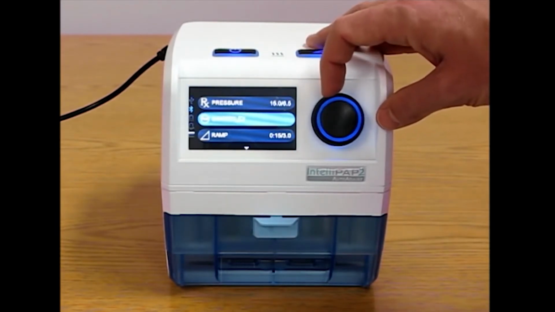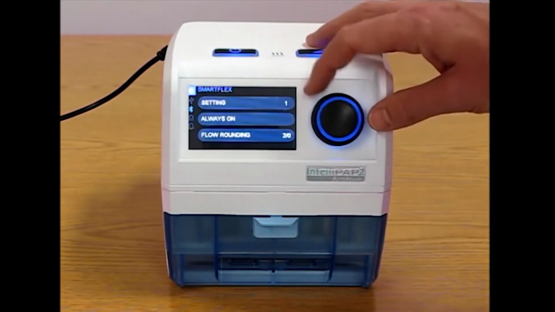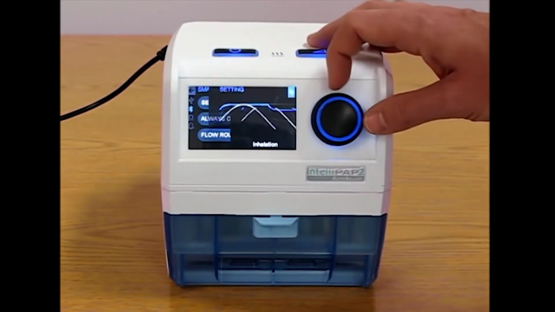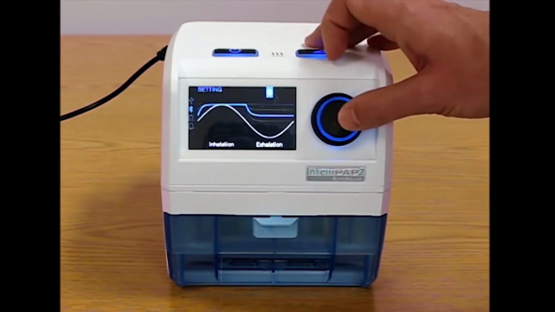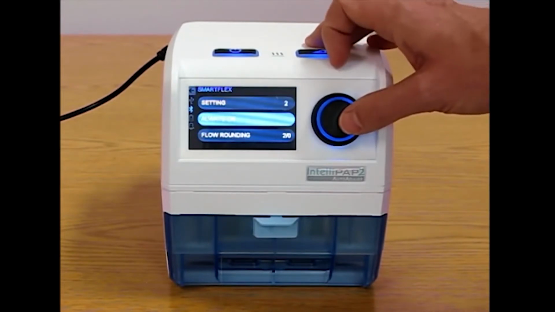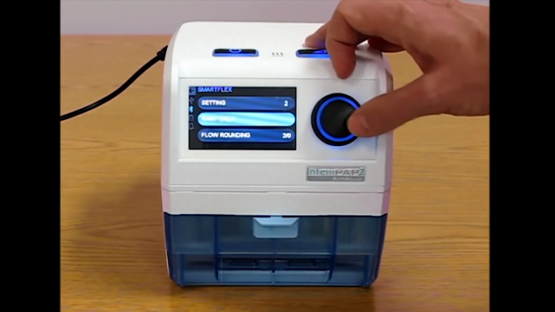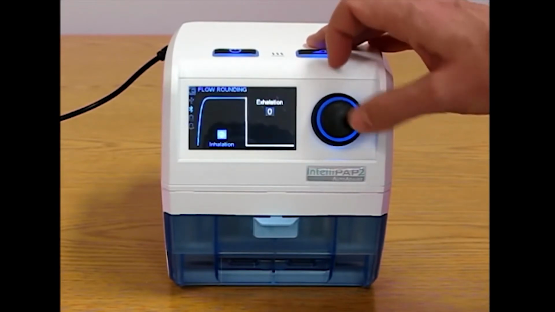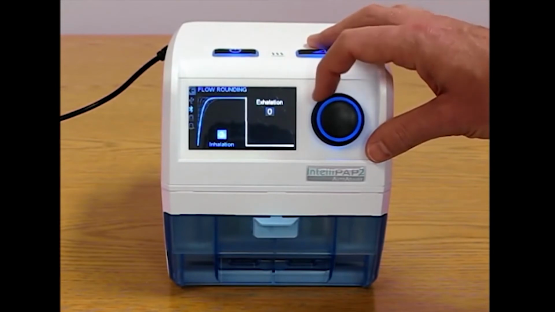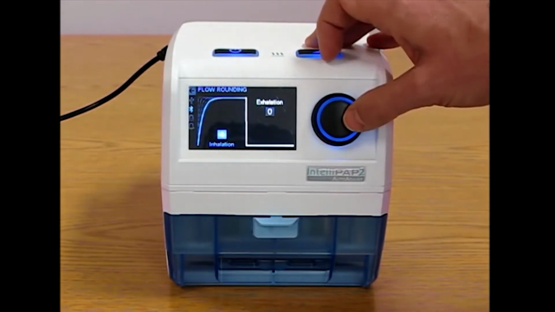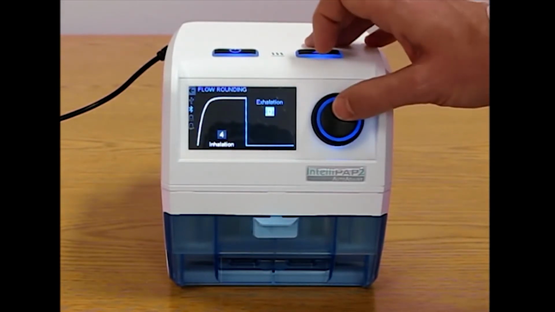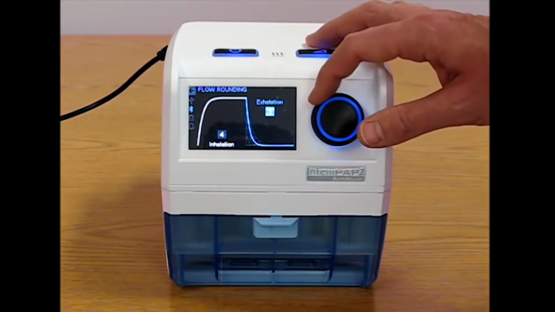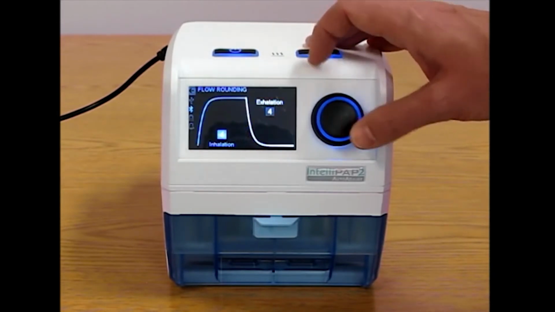Depending on whether or not the feature is enabled, they can change their Smart Flex settings. So they can change their settings here. They can change it to always on or ramp only. And then they can also change their rounding. So here again, we try to give graphical representations of how the rounding works so that a patient can better understand what the settings mean.